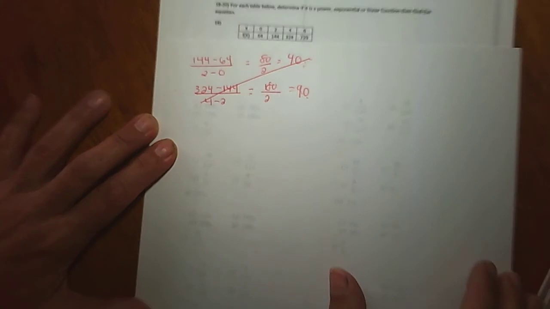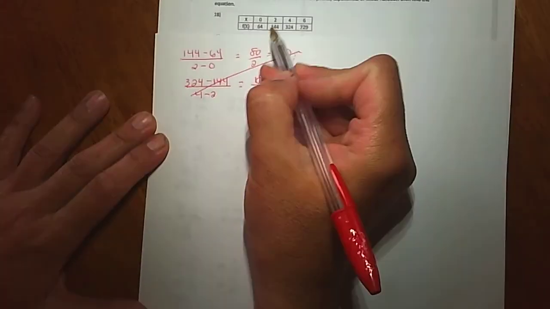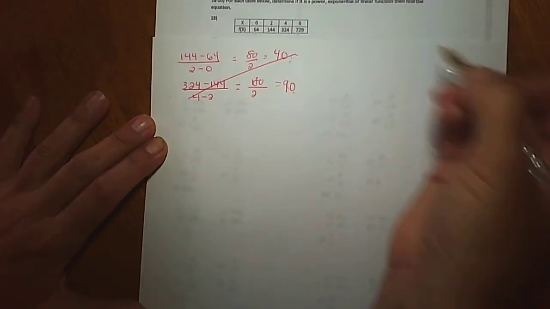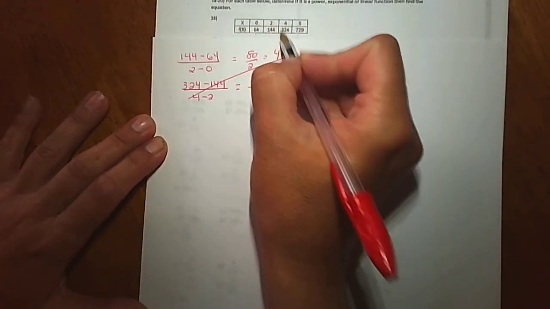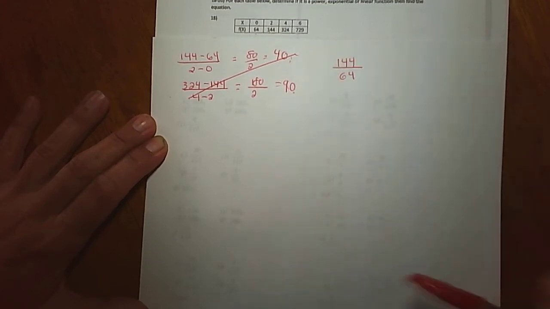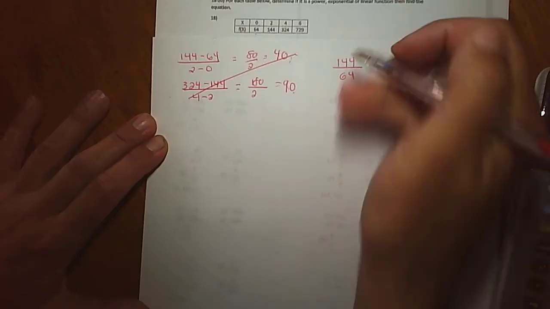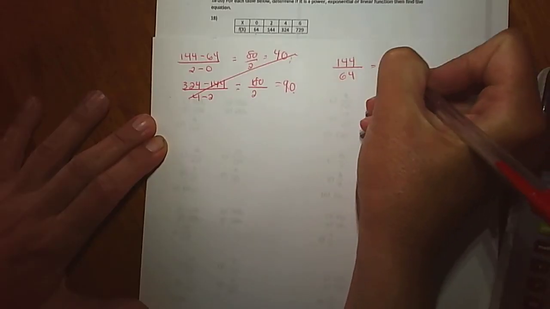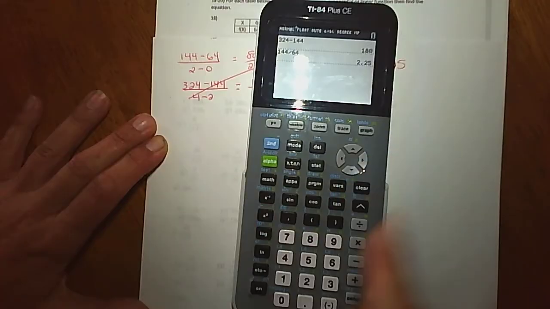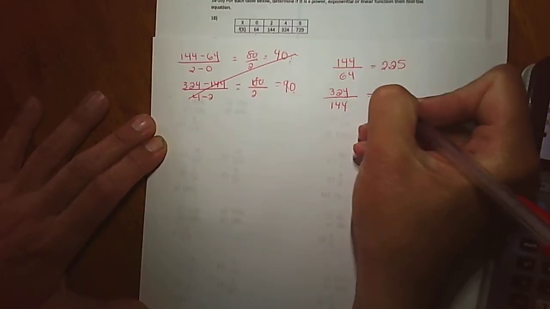So now I'm going to test for exponential. Exponential is when we compare y values. Now notice these are all spaced 2 apart. That's important because you need them to be the same in order to do this. So I'll do 144 over 64, and 144 divided by 64 is 2.25. Then do 324 over 144. 2.25, right? This is promising.